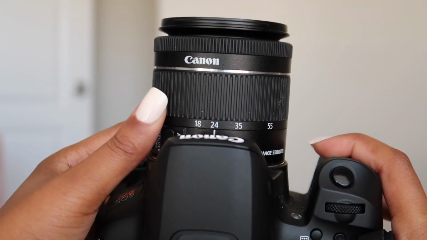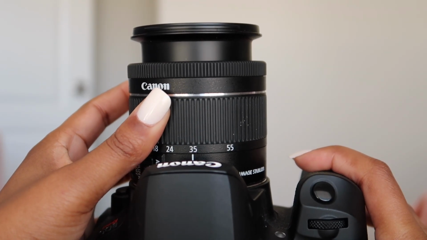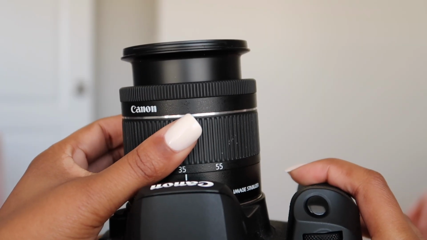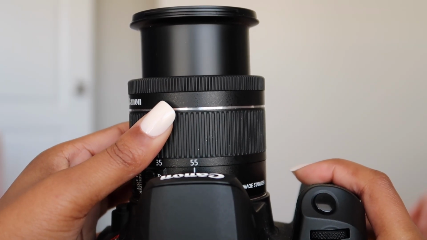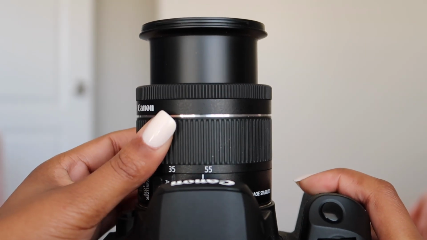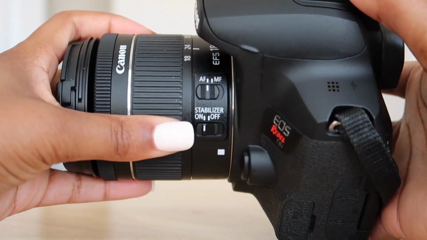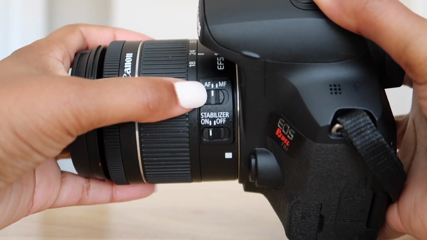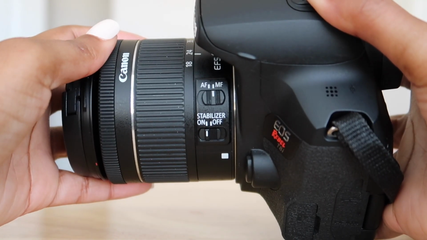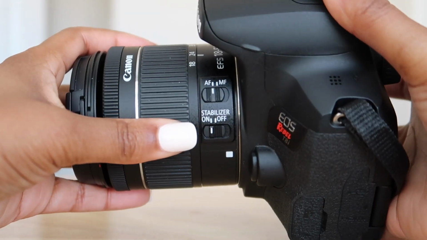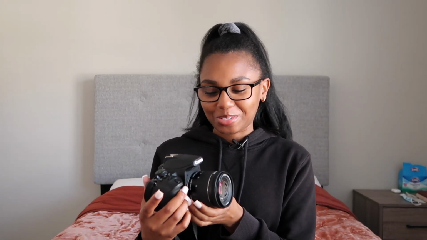So if I rotate my lens to the left, it'll start to zoom out and extend, and the dash will tell me how far I'm extending. On the side of my lens, I have a button that shows me if I'm on autofocus or manual focus. AF means autofocus, MF means manual focus, although I'm sure you can think of some other words that substitute MF.